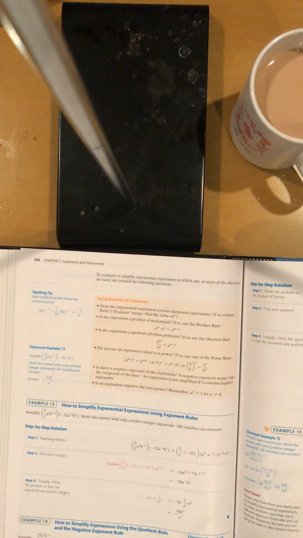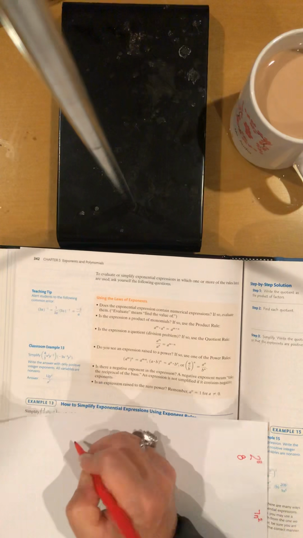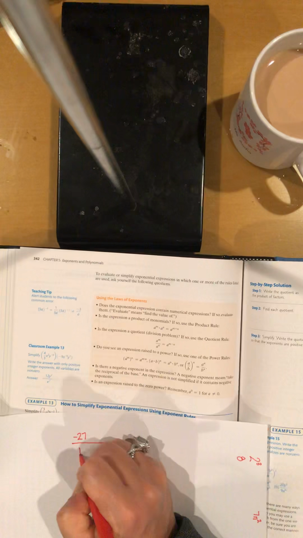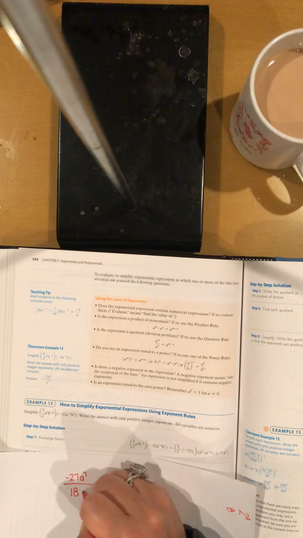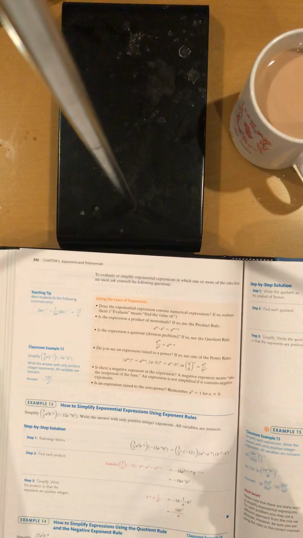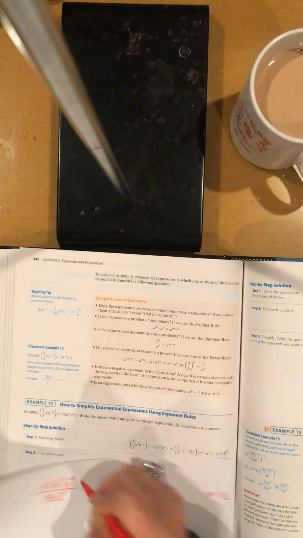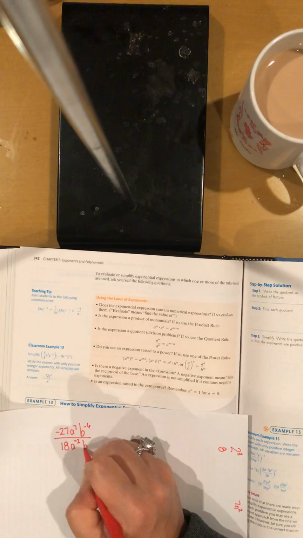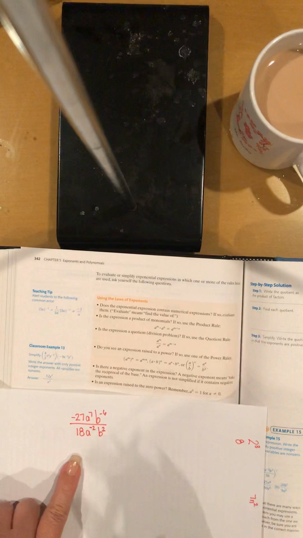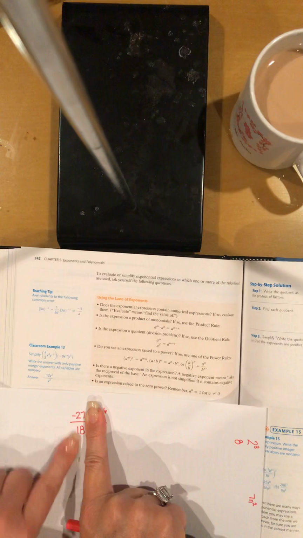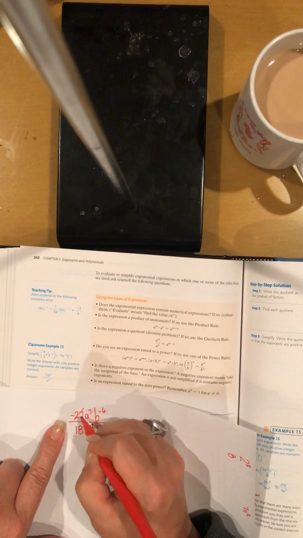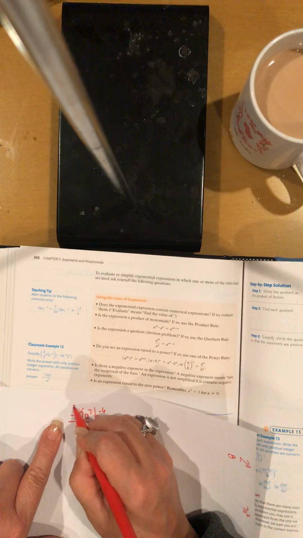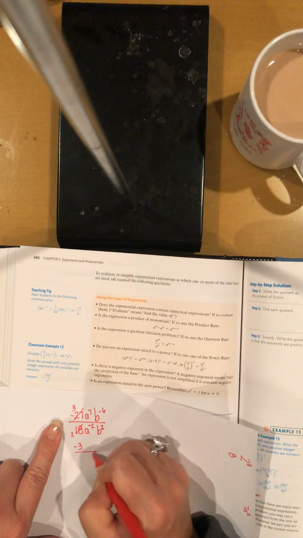And last problem, number 14. It says negative 27 over 18, and you've got a to the 7th, a to the negative 2, b to the negative 6, and b to the second. Now there's a few ways you can do this problem. First of all, just simplify that like you normally would. 9 goes into both of these. This is 3 and this is 2, so negative 3 over 2.